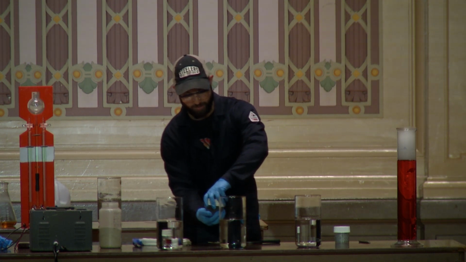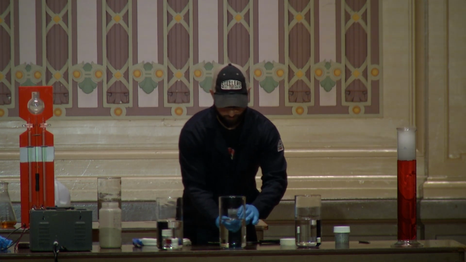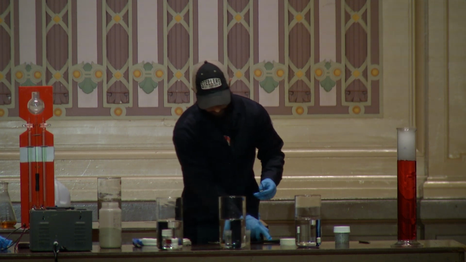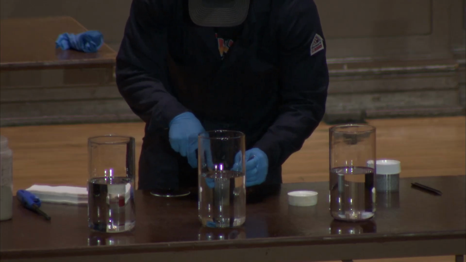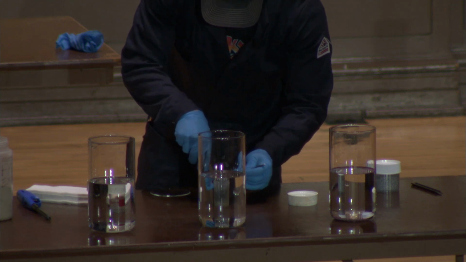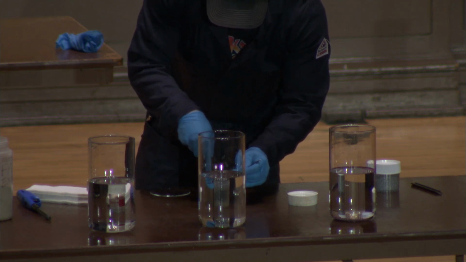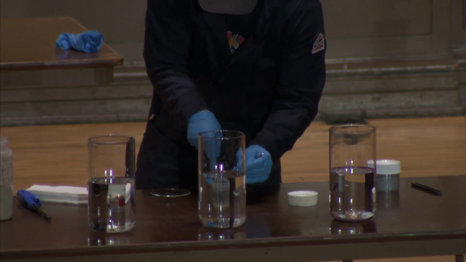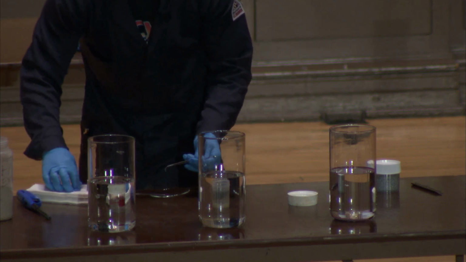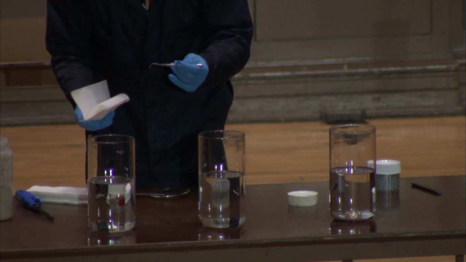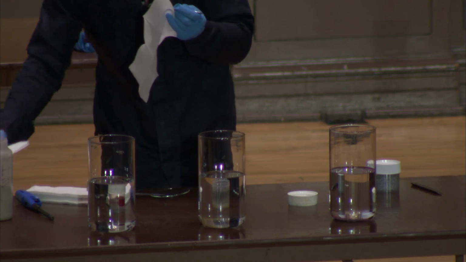So we'll go ahead with the lithium next. See if I can get a good chunk of this. And since it's stored under mineral oil, we'll pat a little bit of that down.